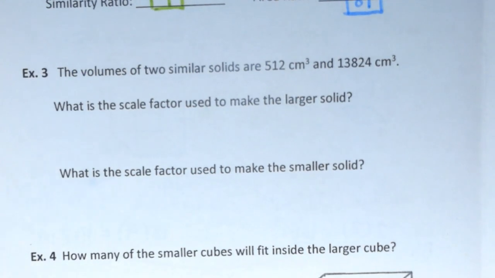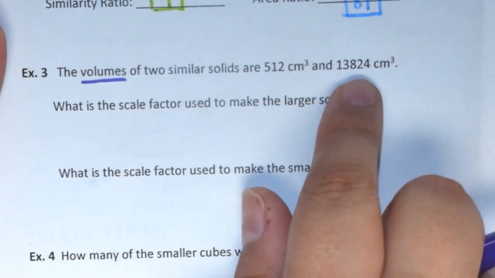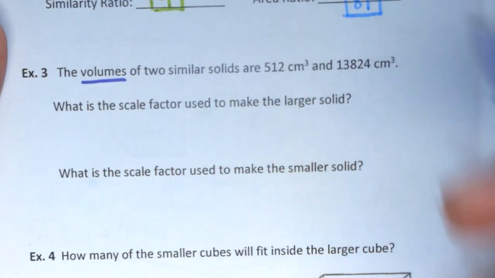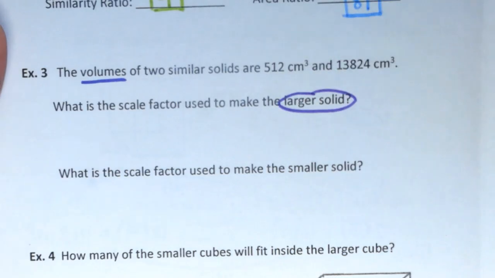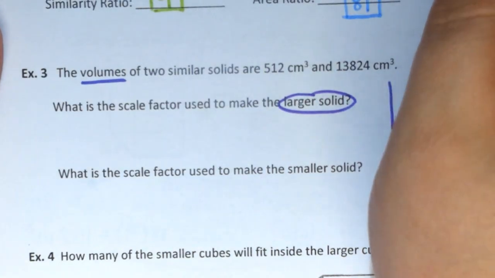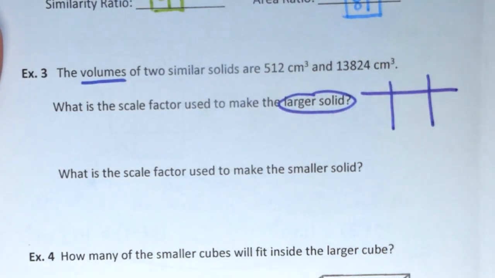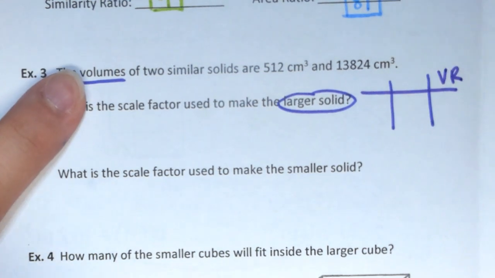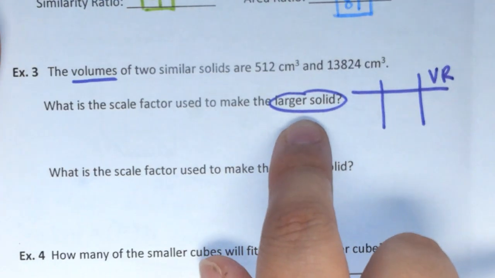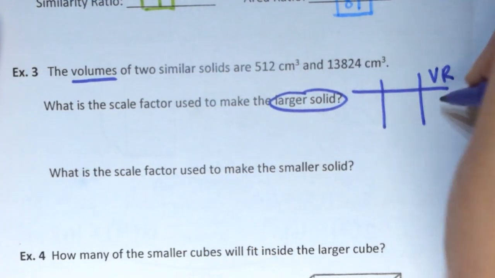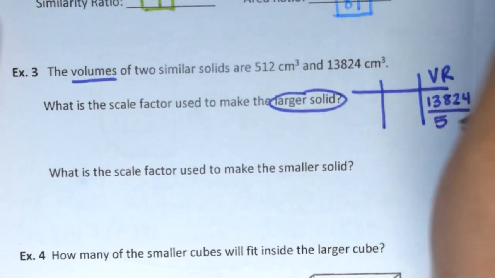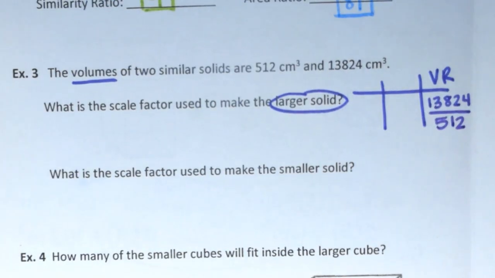If the volumes of the two similar solids, again we're dealing with volumes, are 512 and 13,824, what would be the scale factor to make the larger solid? So when I'm doing my chart, what did I give you again? The volumes. Which one is going to go up top if I want to find the larger solid? The bigger number. 13,824 over 512.